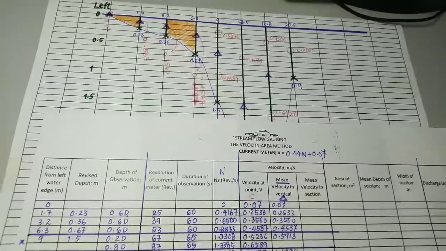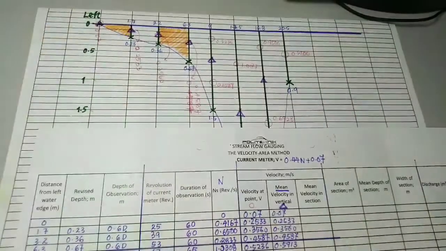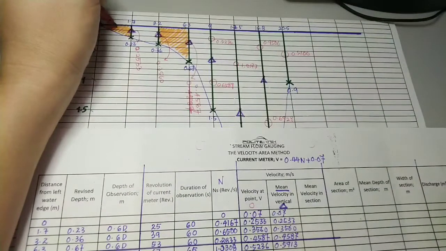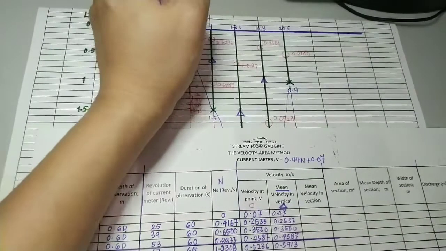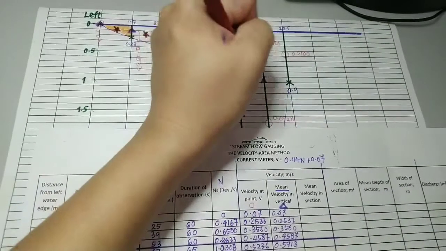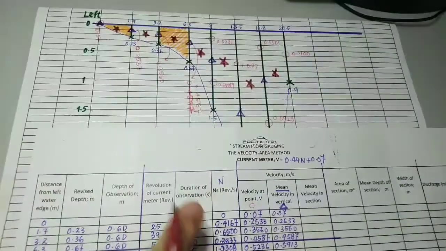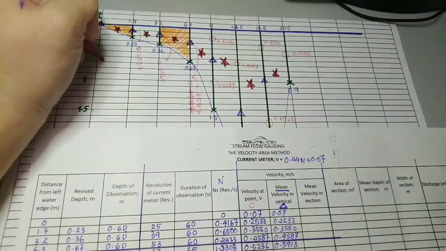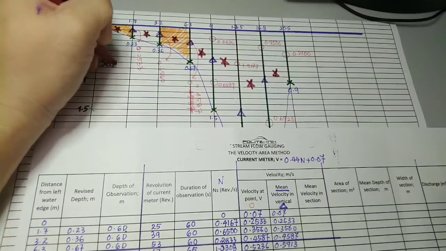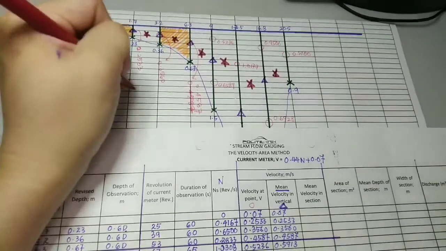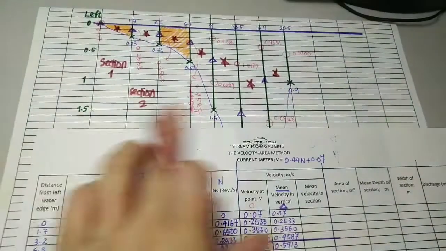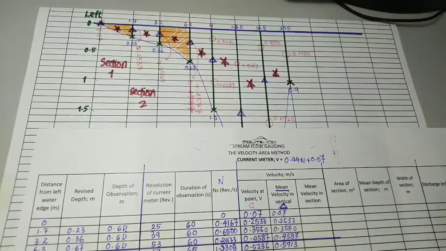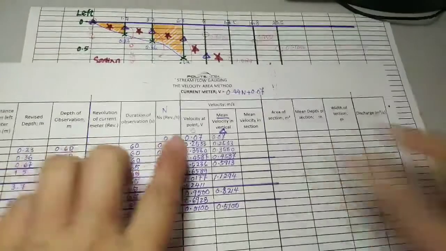So in each section, you will find a mean velocity in the middle. I will put in this color and in the star shape. So for each section, you will find one velocity, which I show in star. How many sections do we have? So here will be section 1, section 2, and so on. Okay, so we will calculate for section 1.